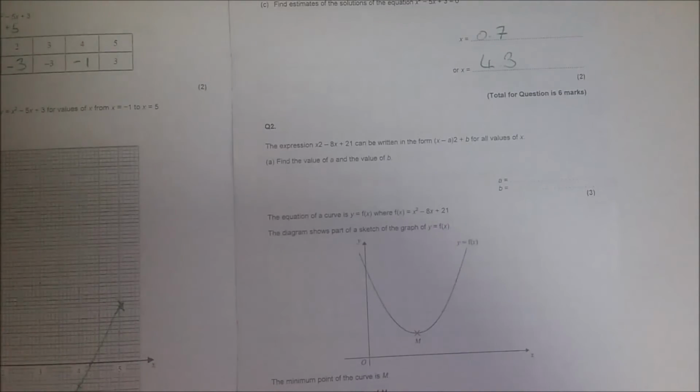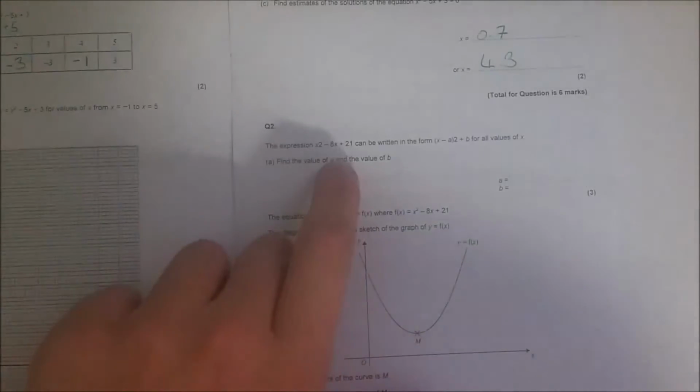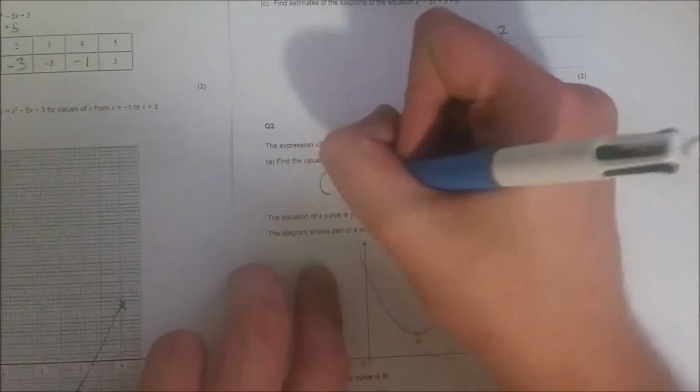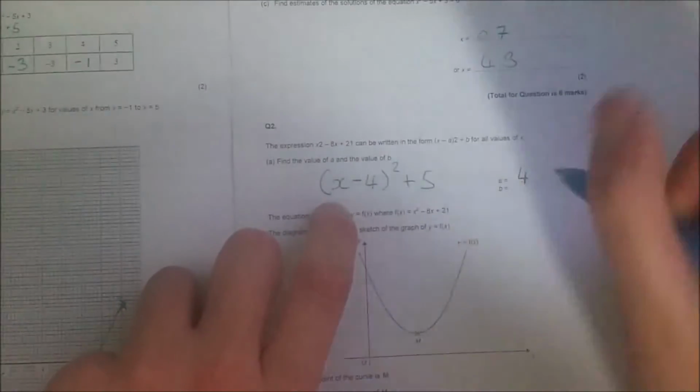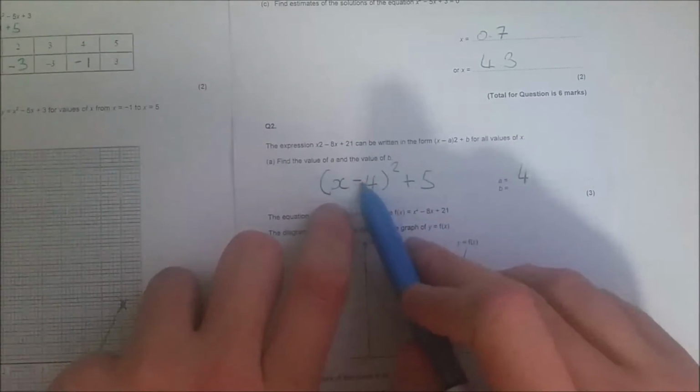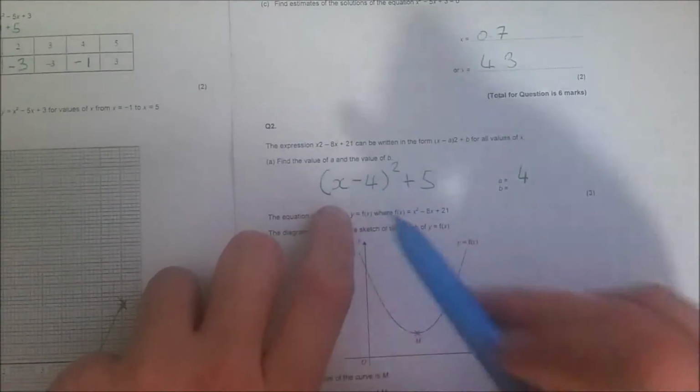Question 2 is asking you to complete the square. So straight complete the square question. x squared minus 8x plus 21. So I need to halve the coefficient of my x, giving (x minus 4) squared. 4 squared would be 16. We want 21. So you need to add 5 on the end, which means that my value of a there is 4. And note, it's because there's already a minus there, a is 4, not -4. b is 5, the number added on to the end.